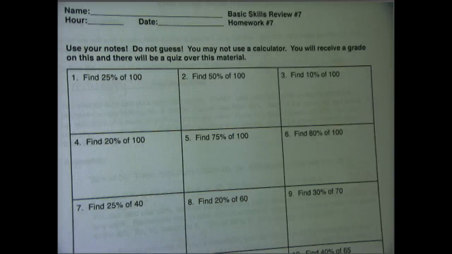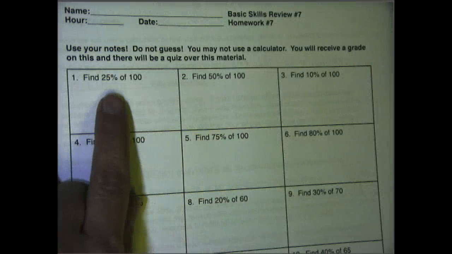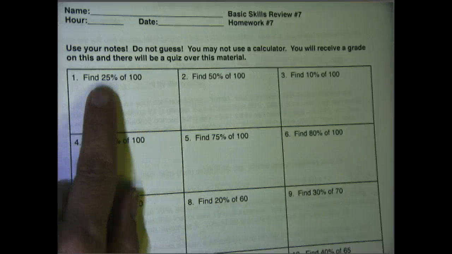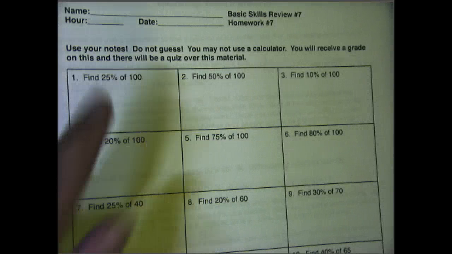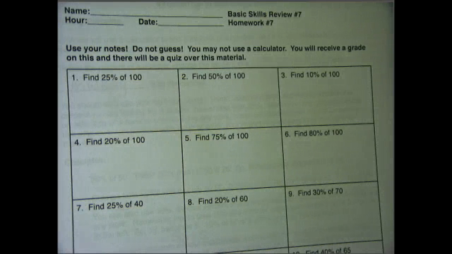You may not use a calculator. If you use your brain, I want you to show me how you used it. For example, if you say 50% of 100 is 50, so 25% of 100 is 25, I want you to show me that work. So if you use your brain, still kind of give me an idea of how you were thinking. Don't just put an answer. Anybody can get an answer. I want to know, how did you get the answer? Once you have completed homework number 7 to my satisfaction, you can move to Basic Skills Review number 8.